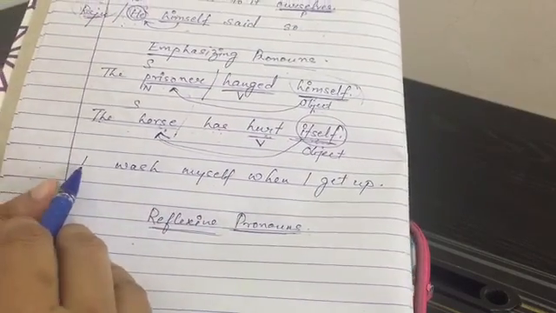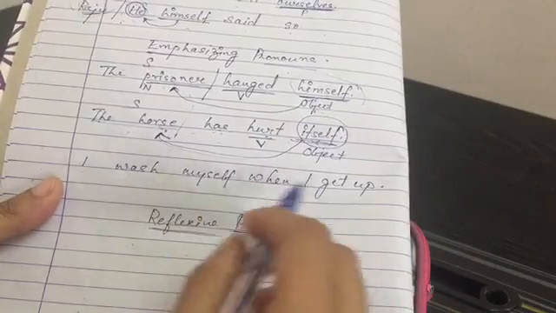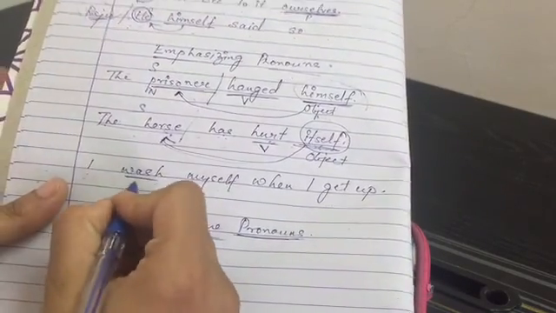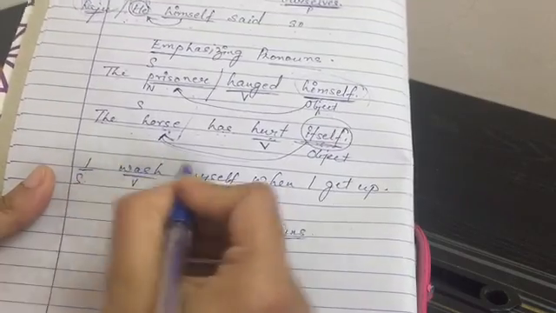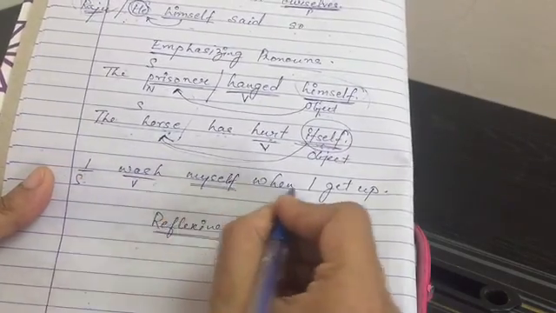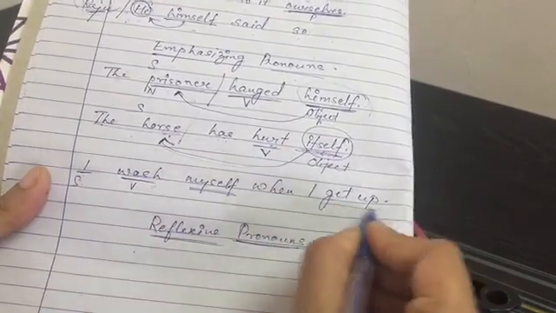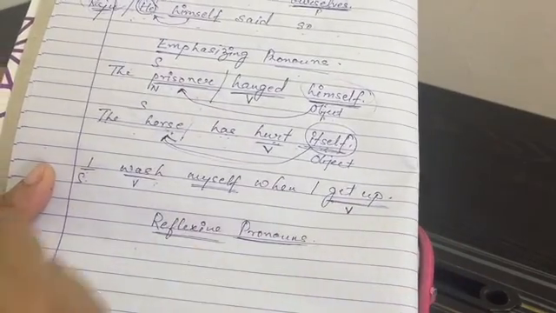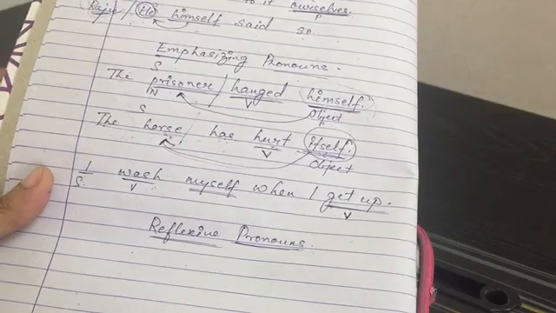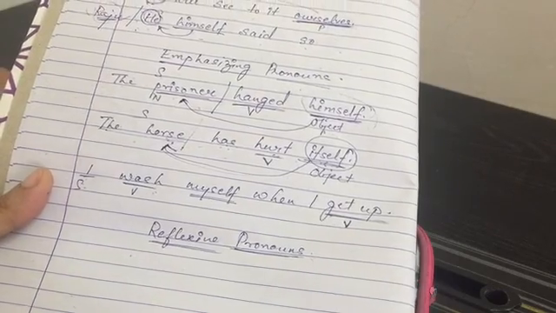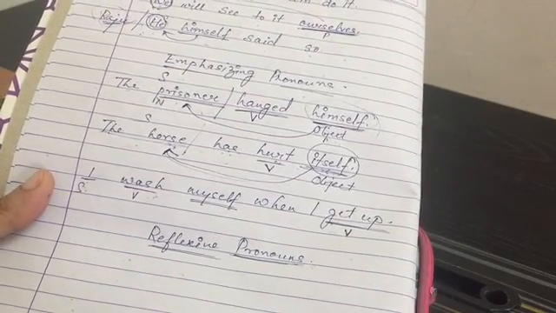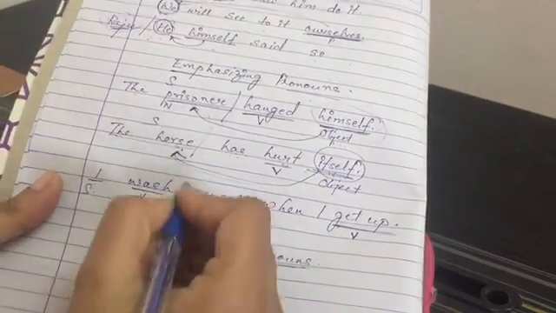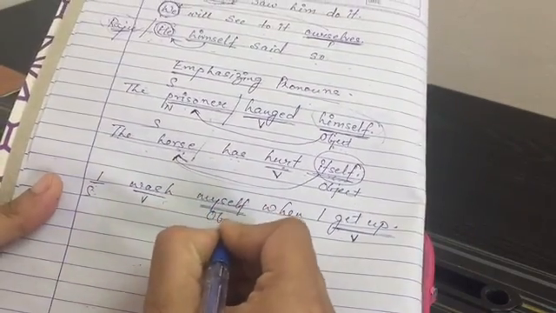Now the last example is I wash myself when I get up. I wash. Verb. I. Subject. Myself when I get up. So again, get up is the verb. Okay? I wash myself when I get up. So what do you do when you get up? I wash when I get up. So this myself is the object to the verb.